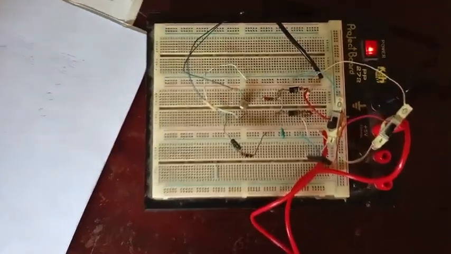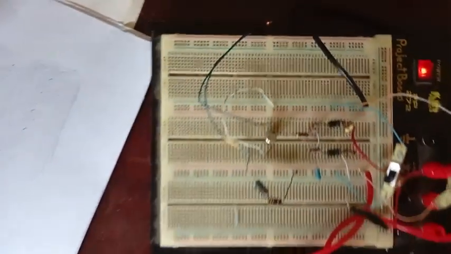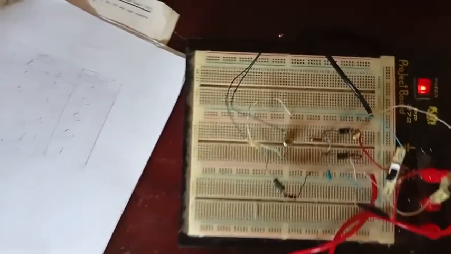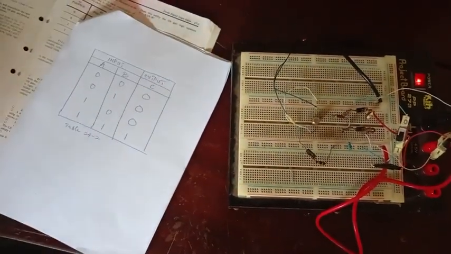So let's see what will happen. By the time we put the 2 switch, now we have 1 because the LED is on. The LED is on. Can you see now? So the LED is on when we put the 2 switch on 1 position. That's what we are asked to do there.